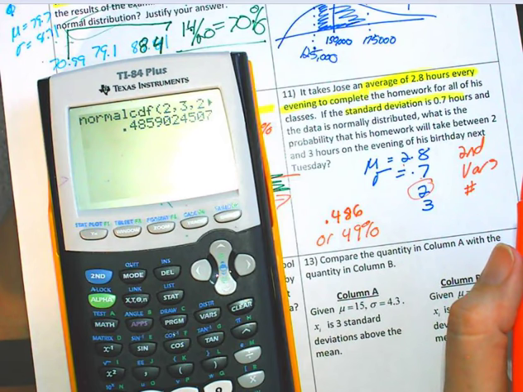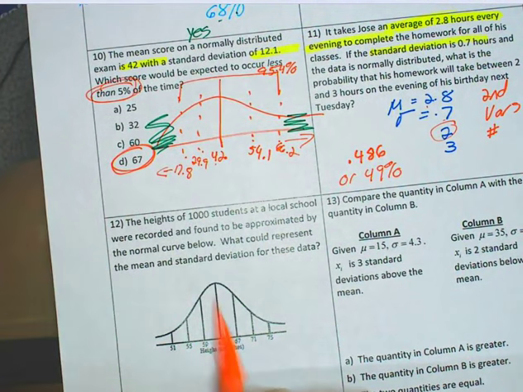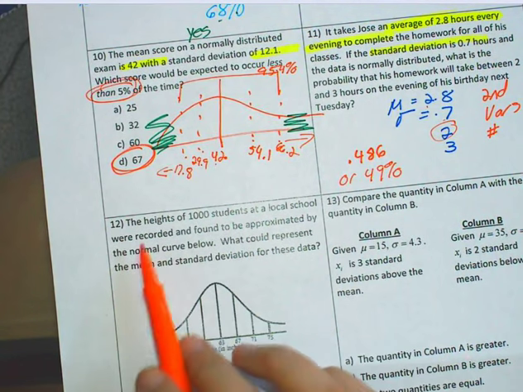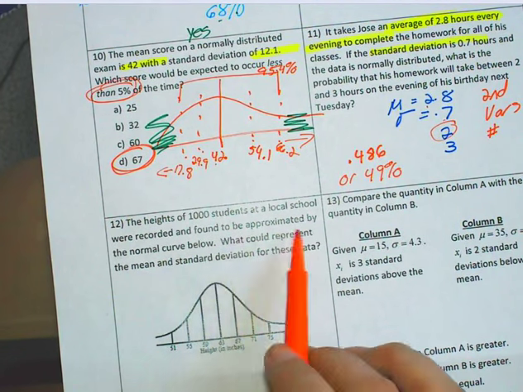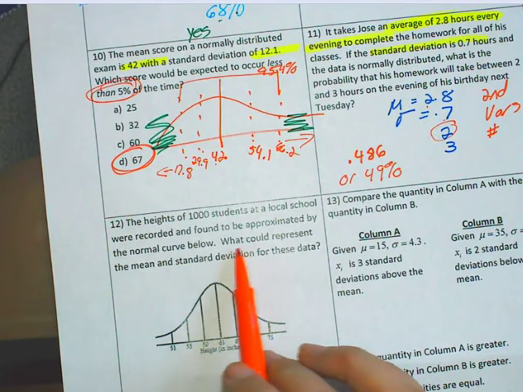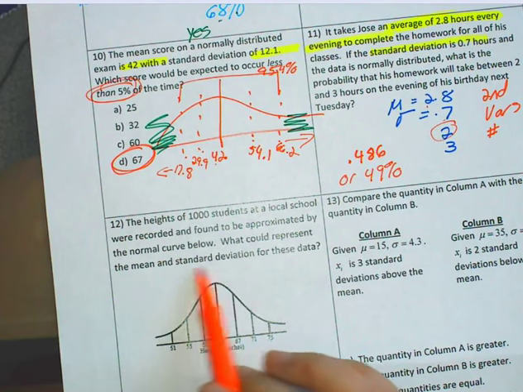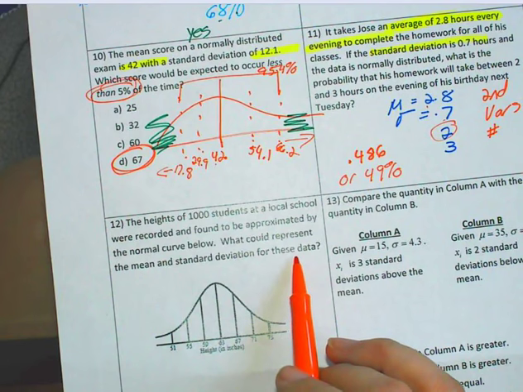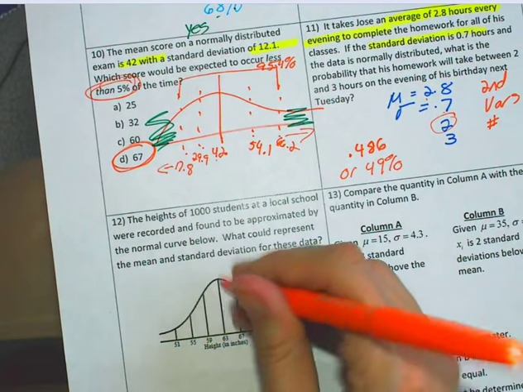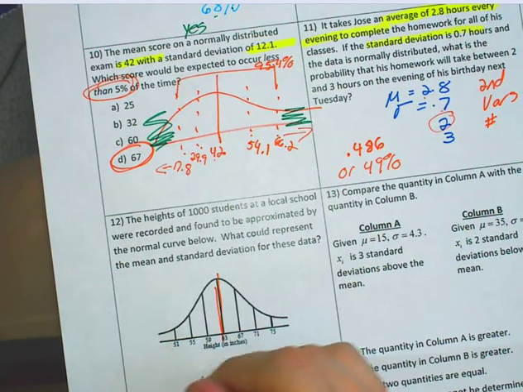All right, let's look at the next one. It says the height of 1,000 students at a local school were recorded and found to be approximated by the normal curve below. What would represent the mean and standard deviation of this data? Well, you know the mean is right here in the middle, so the mean is 63.